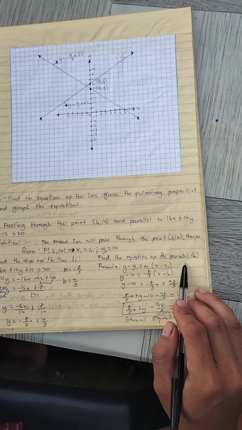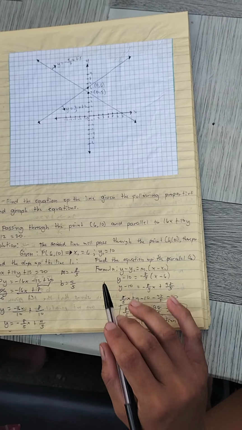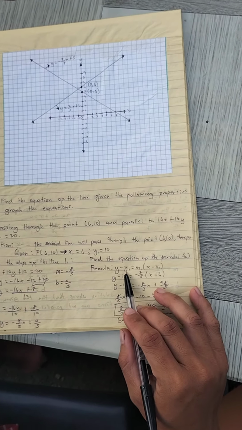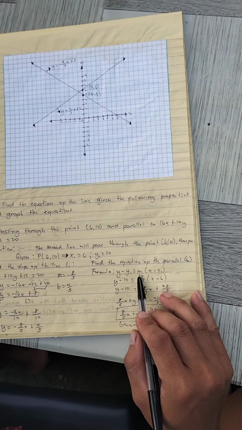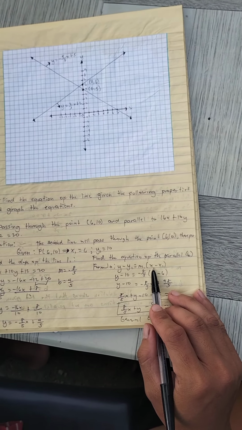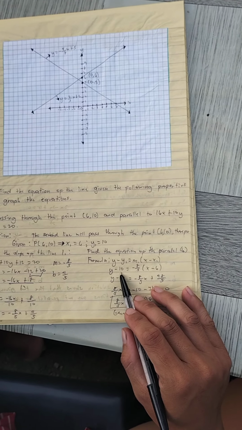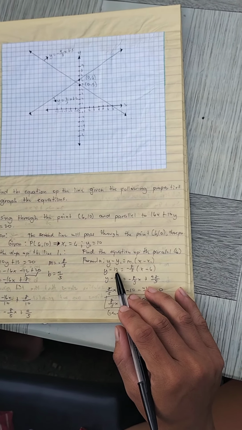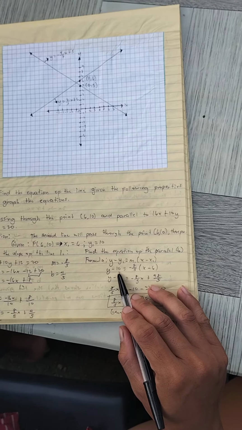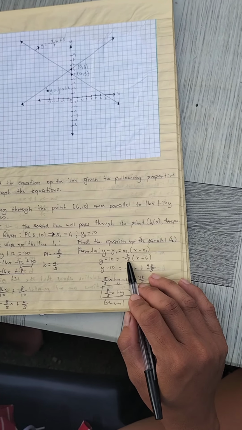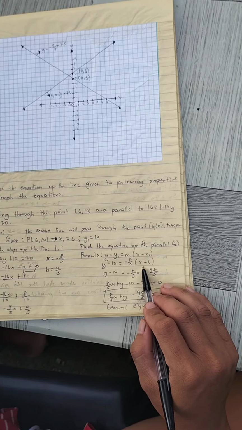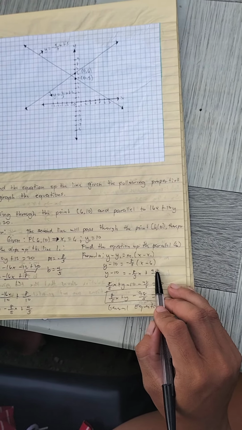Find the equation of the parallel of second line. So, formula, y minus y sub 1 is equal to m sub 1 open parenthesis of x minus x sub 1. Y minus 10 is equal to negative 8 over 5 open parenthesis of x minus 6.